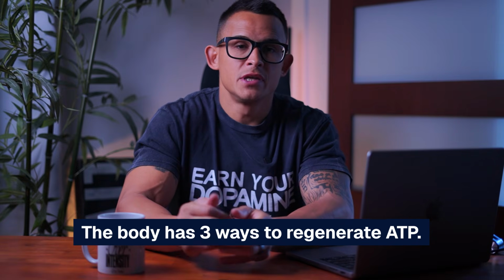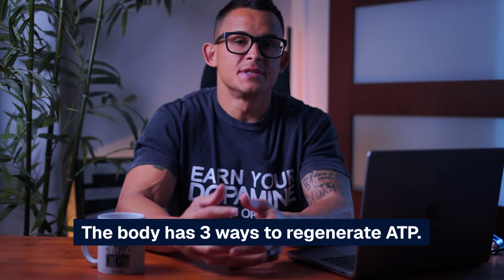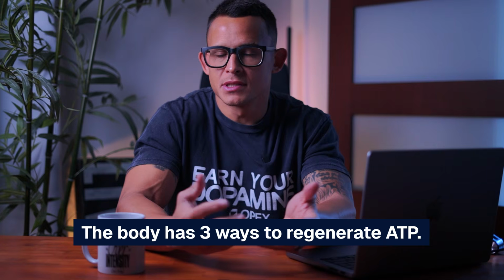So the work that I'm doing, what does my body have to do to replenish and regenerate more ATP? Our bodies have three general ways that it produces ATP, and we'll call these the energy systems that we're going to talk about today: gain, pain, and sustain.